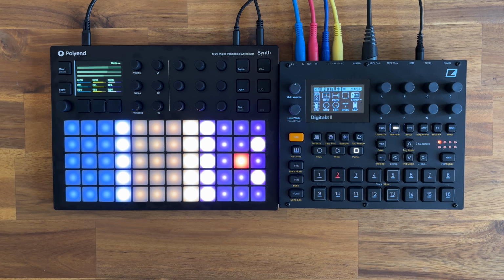So after using the Polyend Synth for a while, at least I want to be able to sync it with some other gear, because you're kind of limited just fiddling around in this alone. You can get some great ideas going, but at some point you want to combine it with another groovebox or drum machine or something. And here I have the Digitakt II synced up with the Polyend Synth.